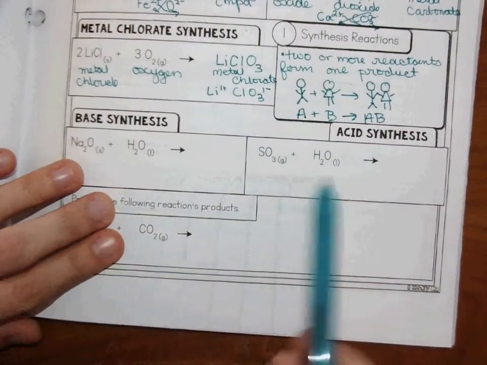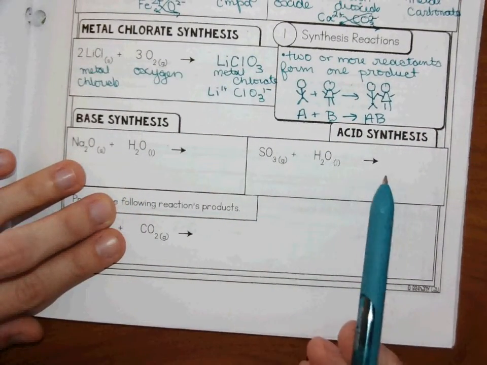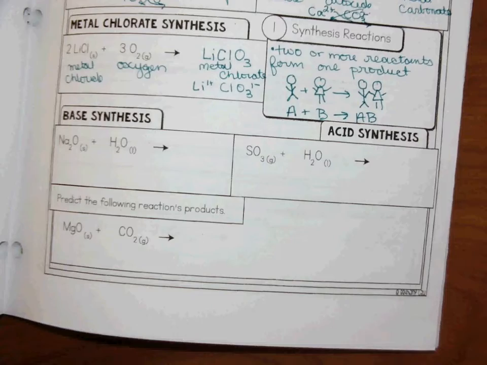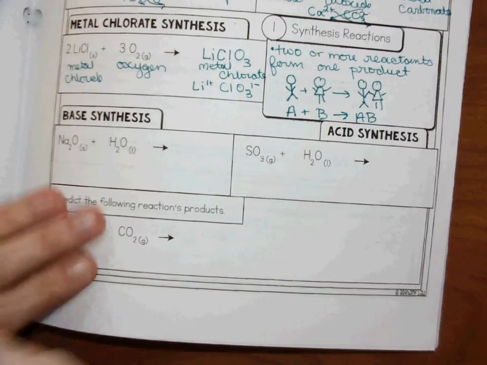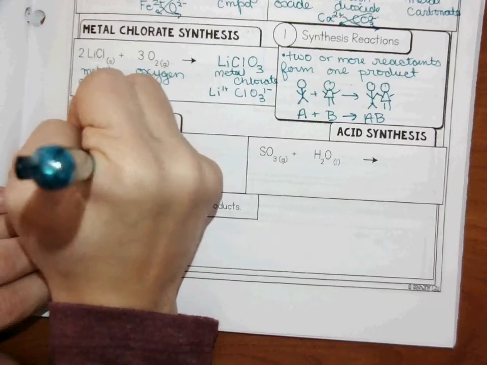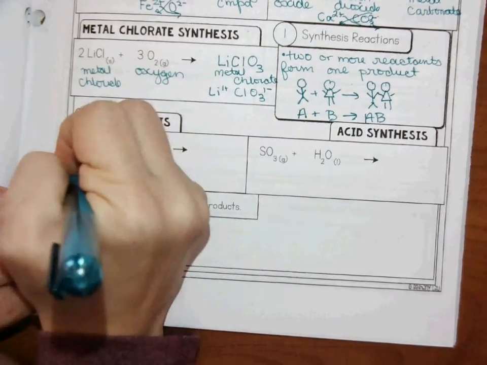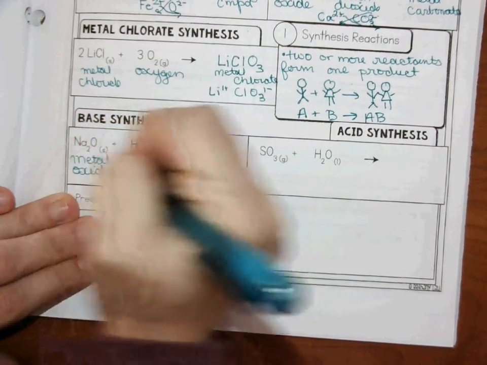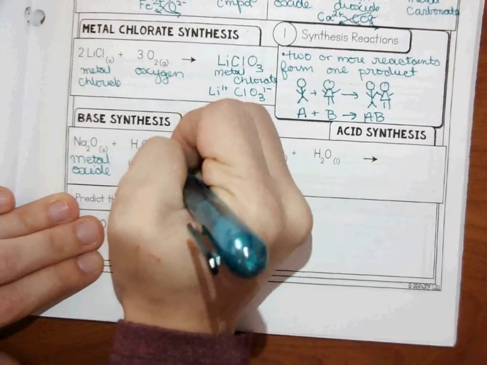We have, and this is non-metal oxides right here, which is an acid synthesis. So base synthesis, we're taking a metal oxide and adding it to water.